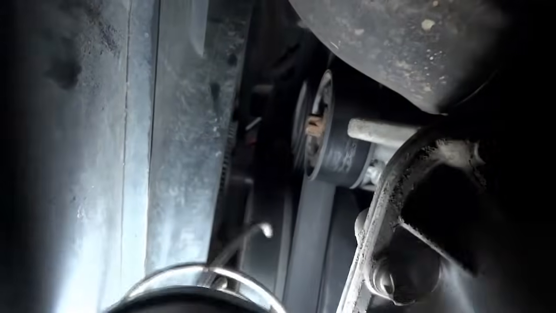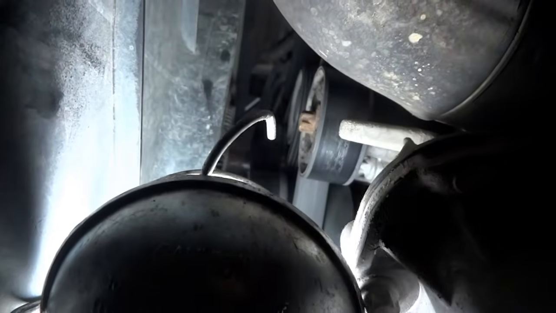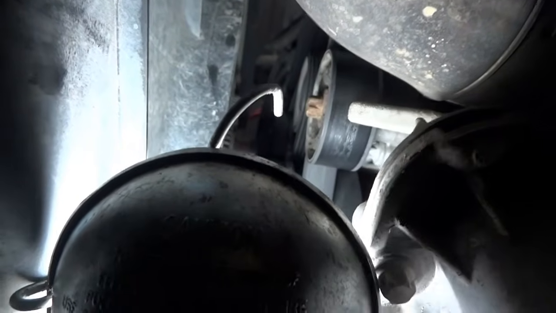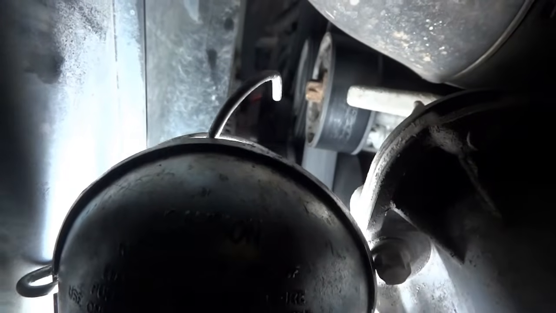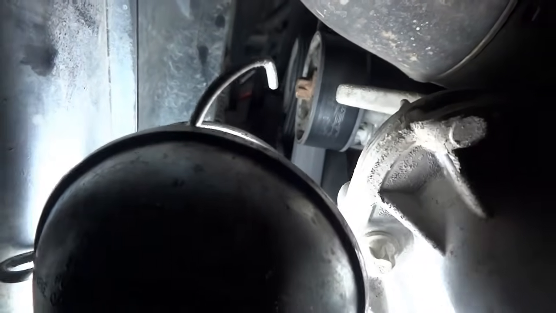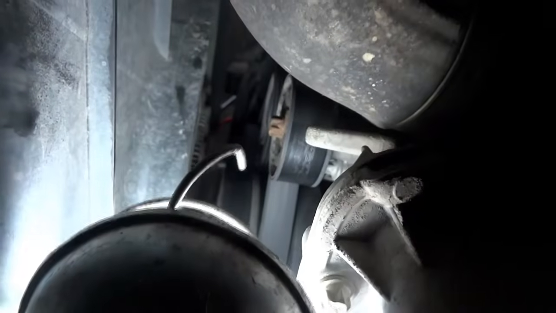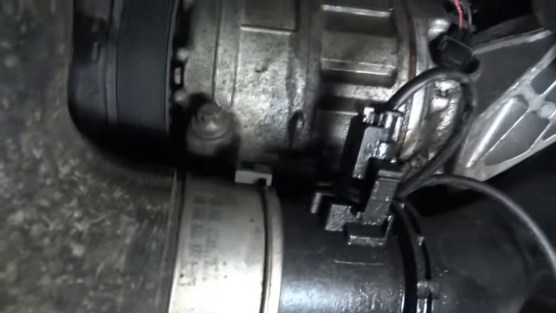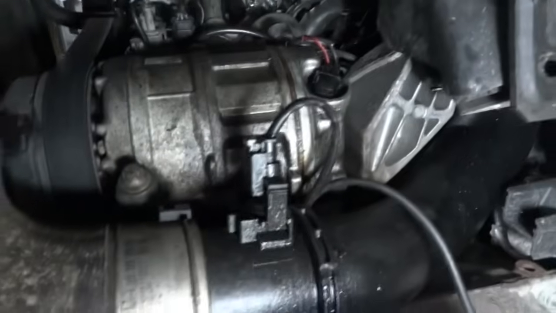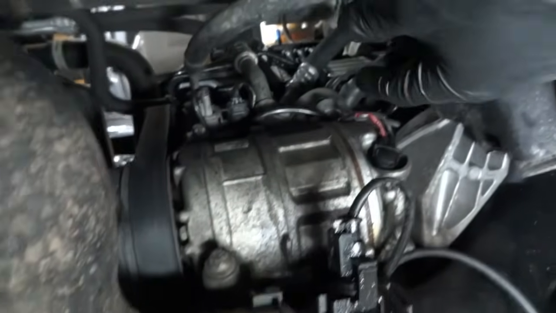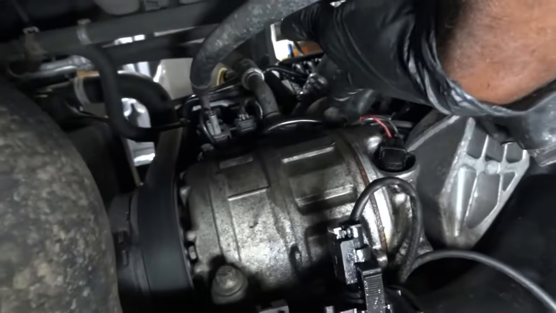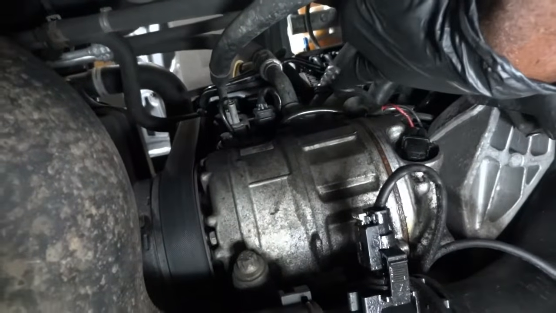So up there is the serpentine belt tensioner. I don't know if you can see that pulley over there. So that pulley, that's the tensioner. So you have to move it to the left to actually get the tension off the belt, so you can remove the belt. So once you get the belt removed, the next step is going to be removing the AC lines, okay? The suction line and the discharge line. These two lines up here. I'll show you these lines from the top.